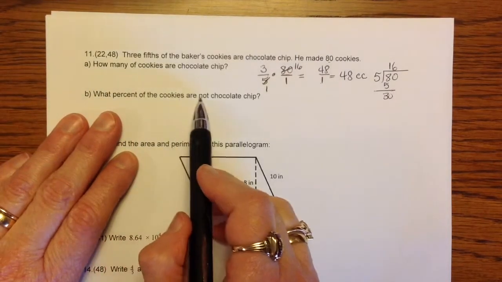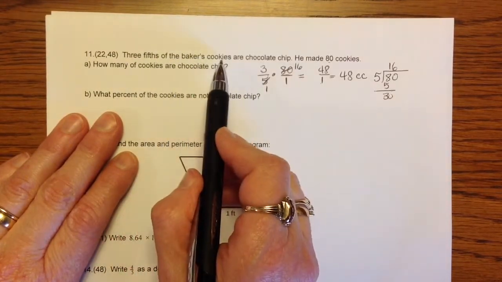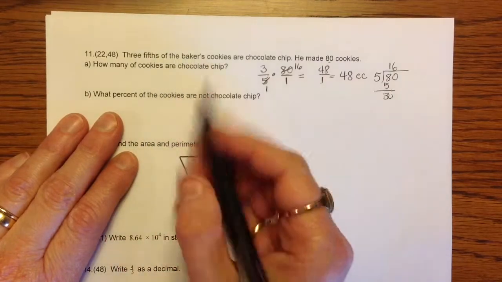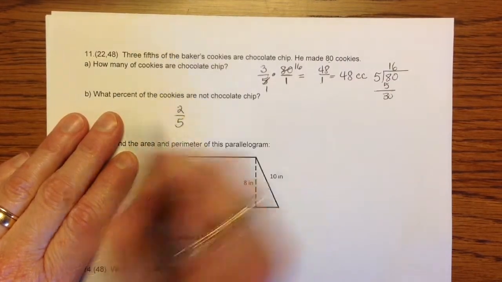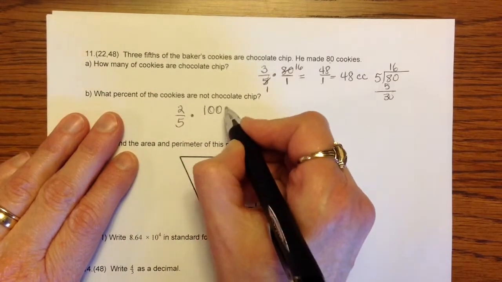What percent of the cookies are not chocolate chip? Well, if 3/5 are chocolate chip, then what have we left? We're left 2/5 that are not chocolate chip. And if we want to change that to a percent, let's multiply by 100%.